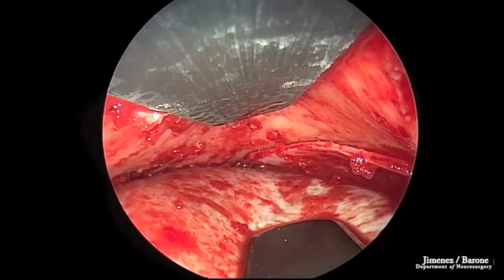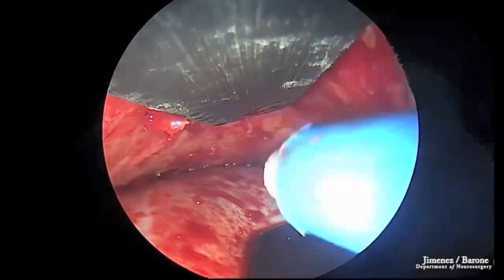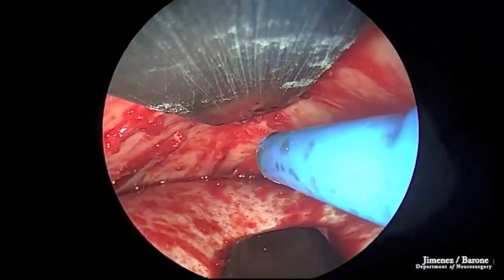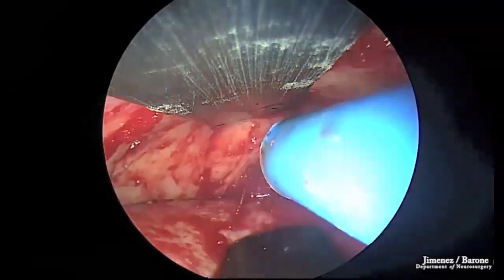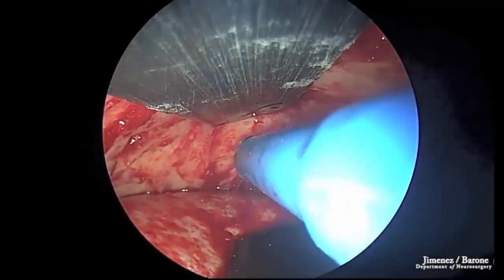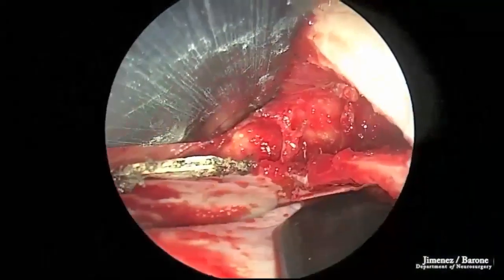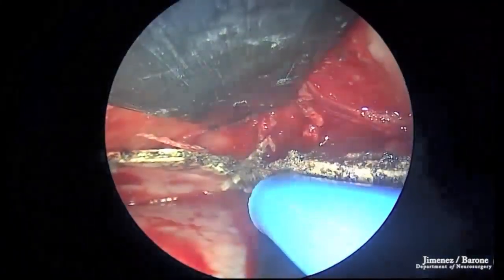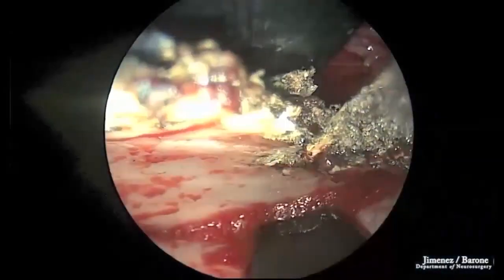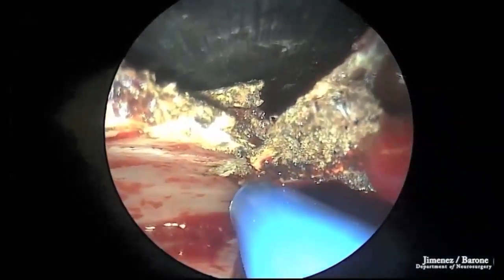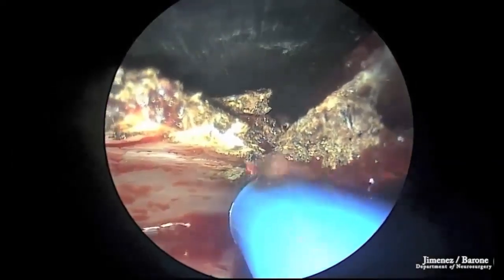Bone hemostasis is mandatory and can be easily achieved with the JMB dural retractor and suction electrocautery. The suction electrocautery is set at 60 watts. The diploic space is directly cauterized until all the bleeding stops. This is done in a circumferential fashion, including all the wedge osteotomies as seen here, as well as the paramedian osteotomies.